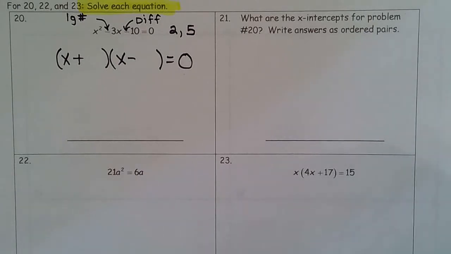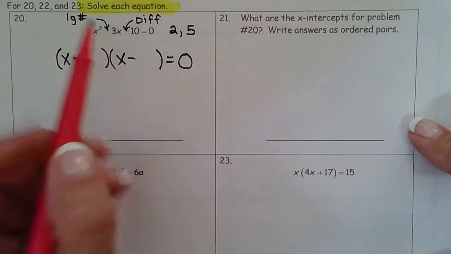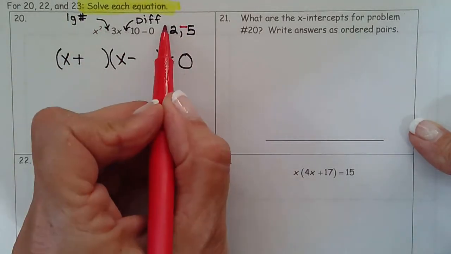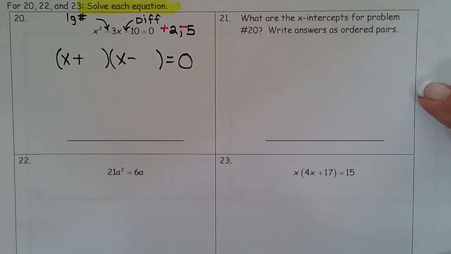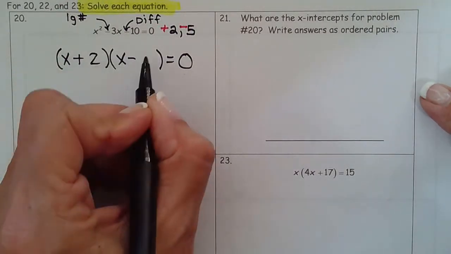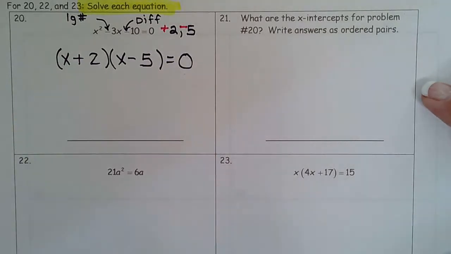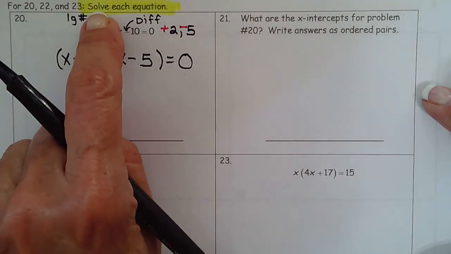Now we just have to figure out our signs. The larger number needs to be negative. That means the smaller number is positive. So we put our plus 2 minus 5. Now if the direction said factor, like all the two previous pages, we'd stop. This is factored. But this says solve.